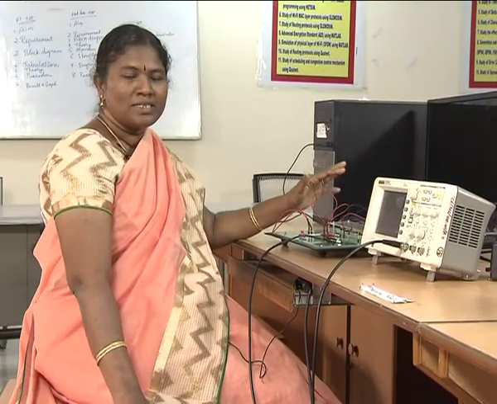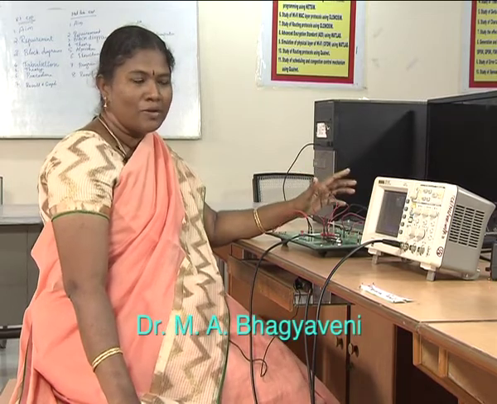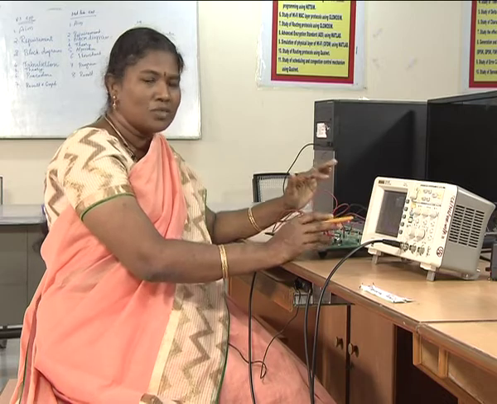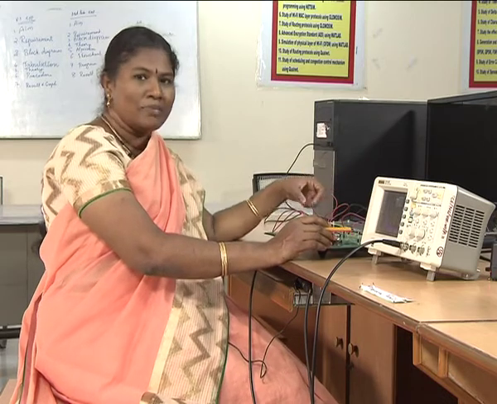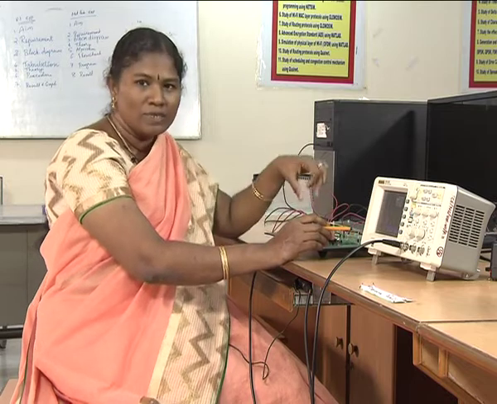Finally, in a nutshell, I will just repeat the steps that you have to follow to do this experiment. To do this experiment, we need an FM modulator, demodulator kit, a digital storage oscilloscope and a power supply for it. Switch on the power supply. From the IF generator, before connecting the AF generator, note down the free running frequency of the VCO.